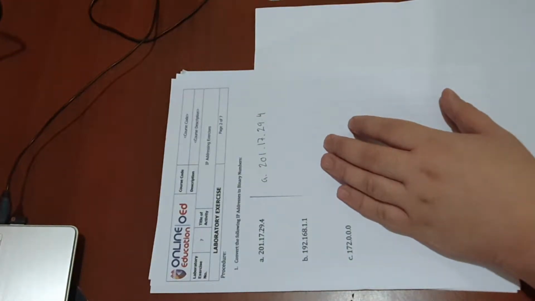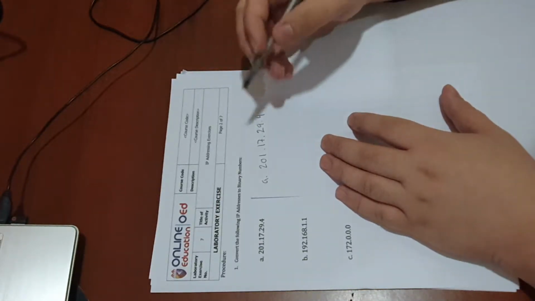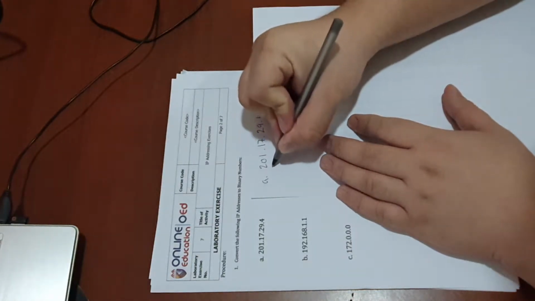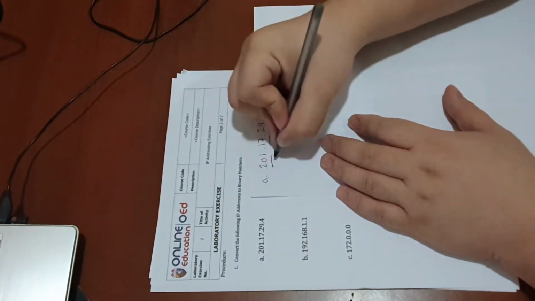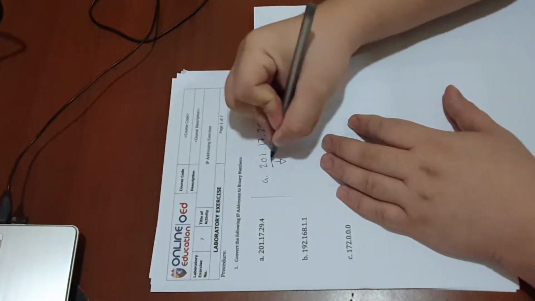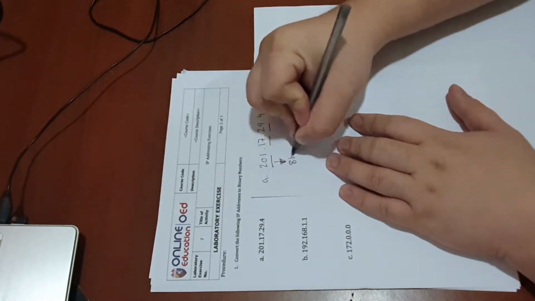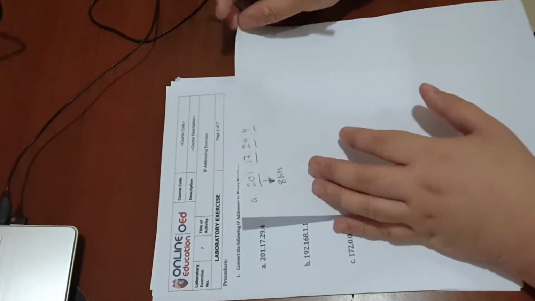So we all know that IPv4 is 32 bits. So each part of this slot is 8 bits. So this one here, it is 8 bits, 8 bits.